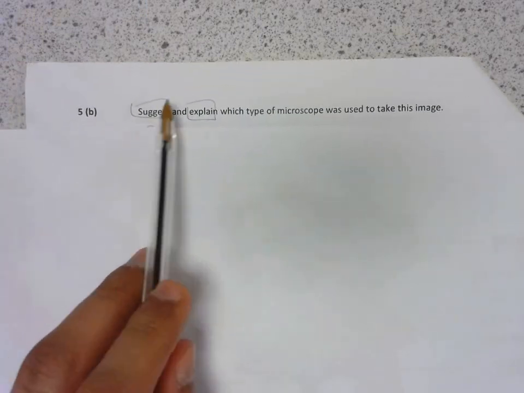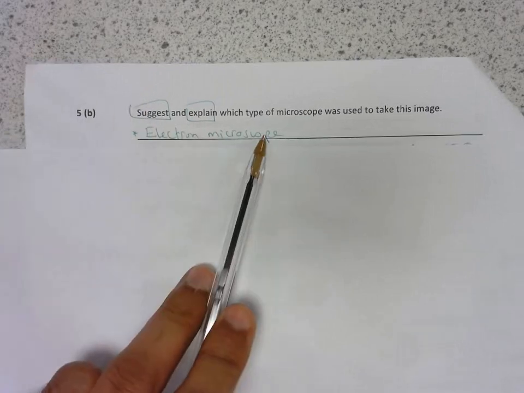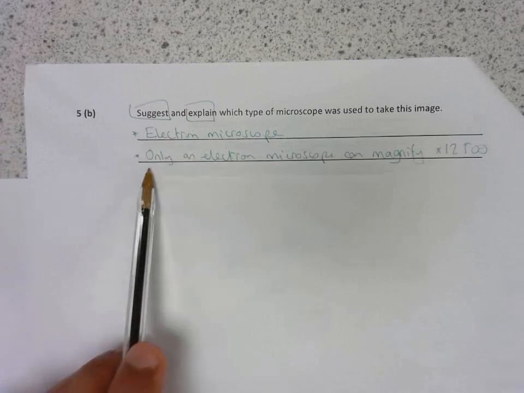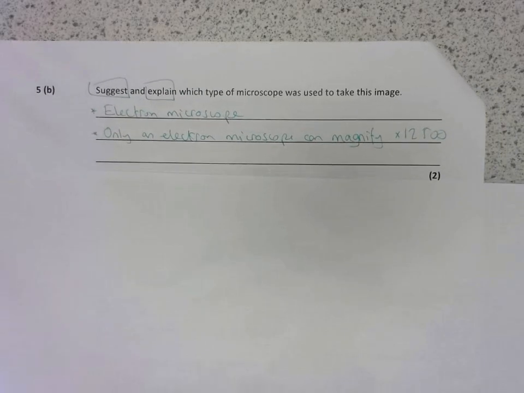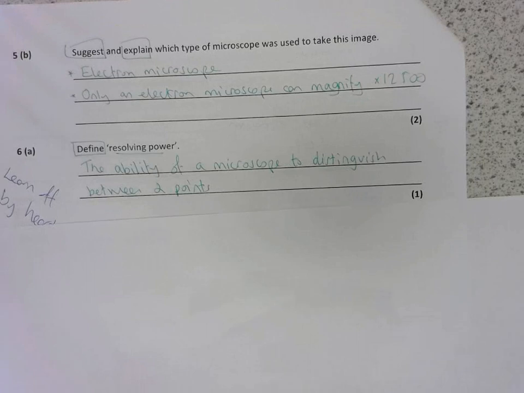Which microscope was used to take this image? We're asked to suggest and explain. My suggestion is an electron microscope, and the explanation is that only an electron microscope can magnify 12,500 times. Remember, light microscopes can only magnify up to around 2,000 times at most.